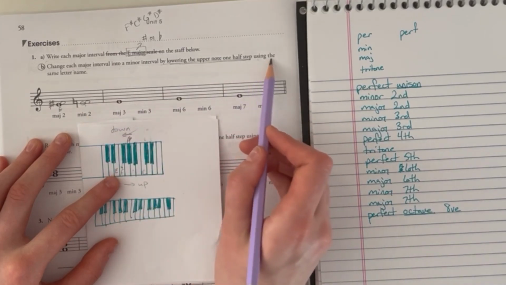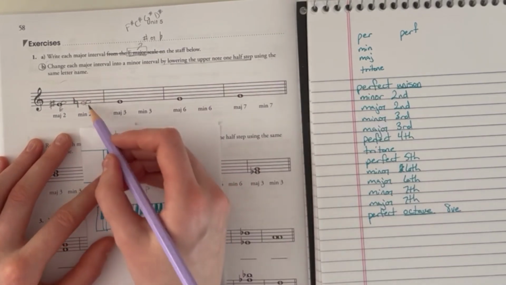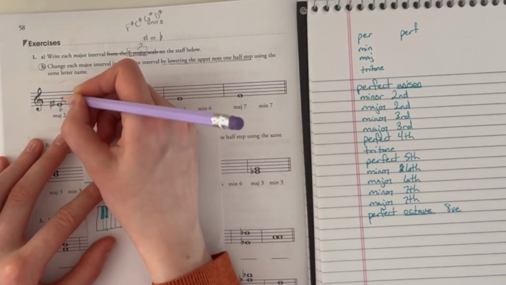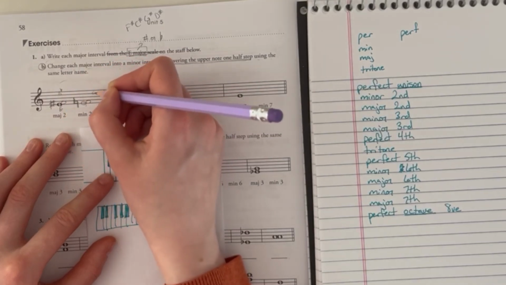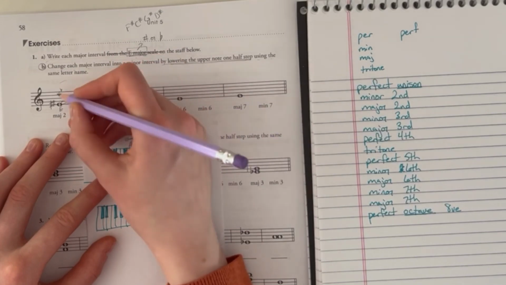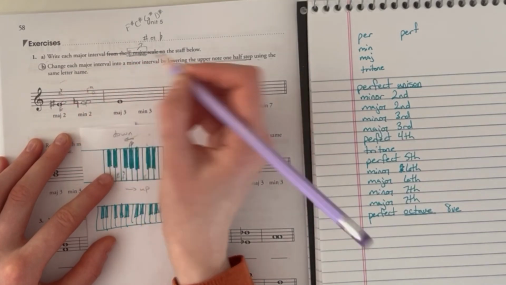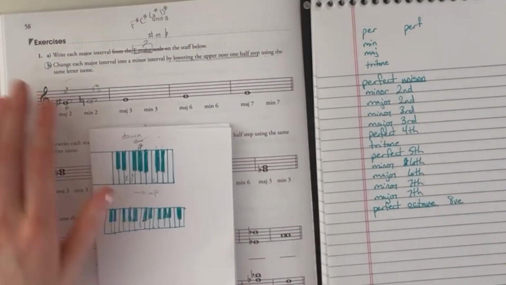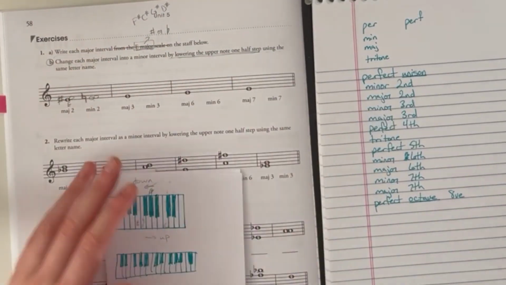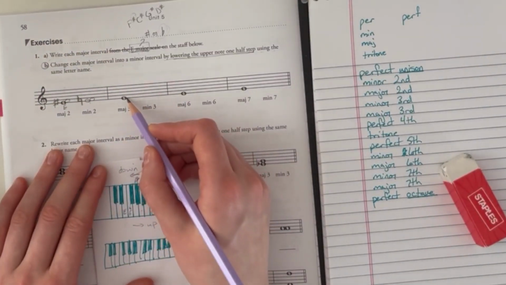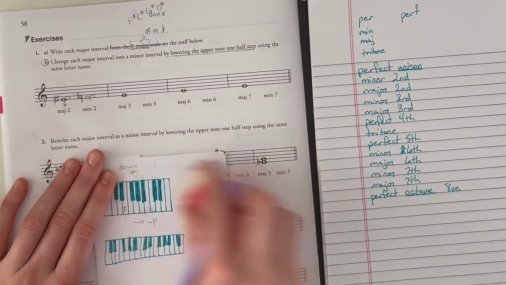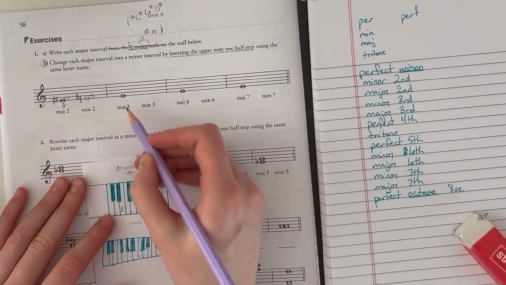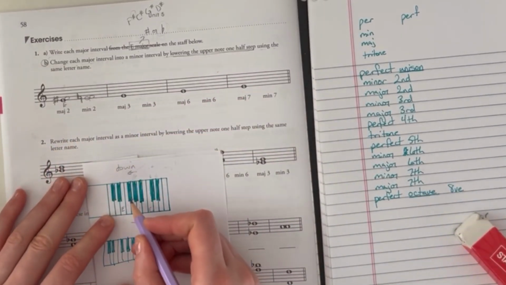And then using the same letter name. So basically what they want me to do is they don't want me to put G flat here and then go to F natural, because that would be two different names. Now we're going to do it here, so we'll go from E, and we'll go up a major third: minor second, major second, minor third, major third.